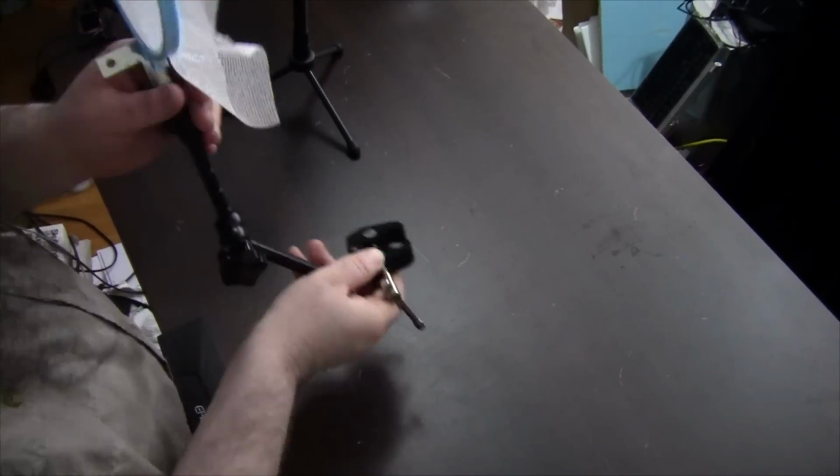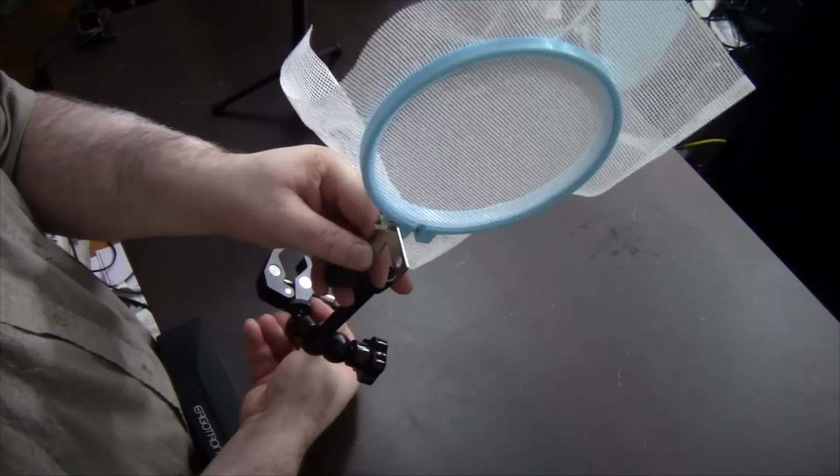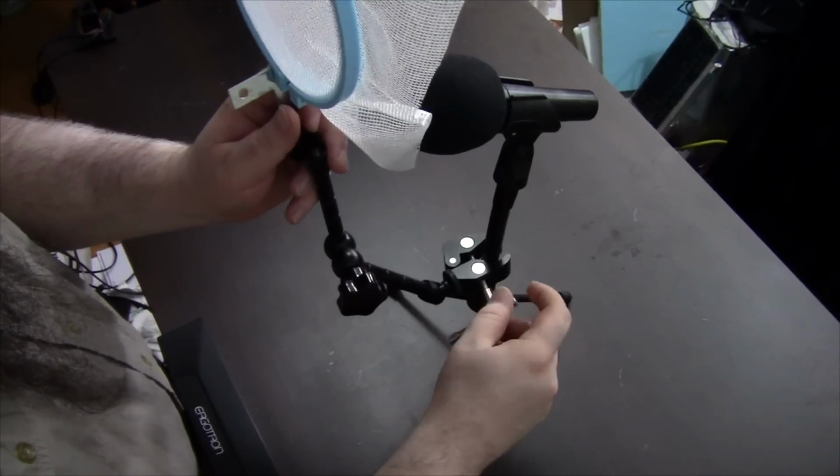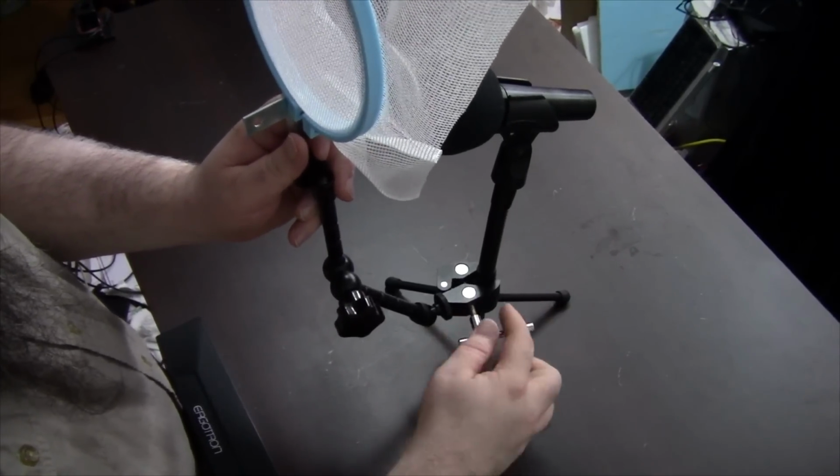So now I can take this arm, as you can see with the pop filter and the arm, I can take this and bring over my microphone and I can adjust this onto my stand. Now I'm going to have to do some post adjusting really quick because it's not totally on the microphone. I'm going to have to turn this so this also sits on an area of the microphone so it doesn't tip over.